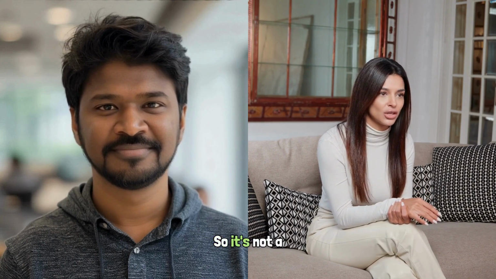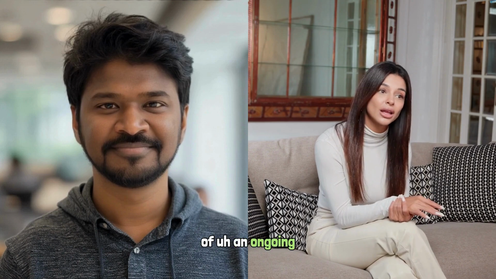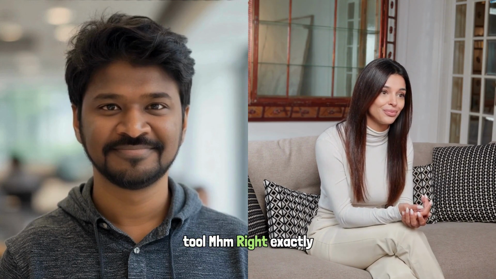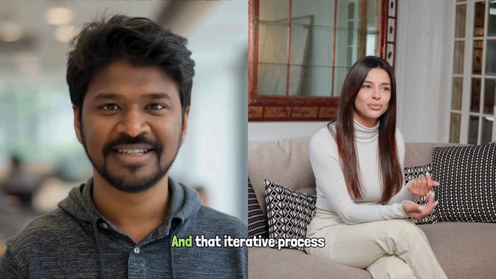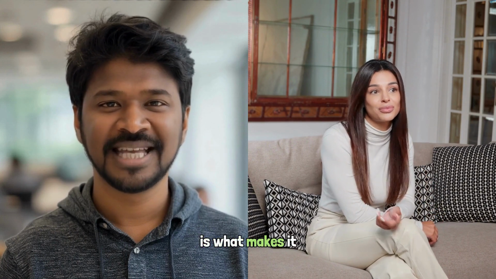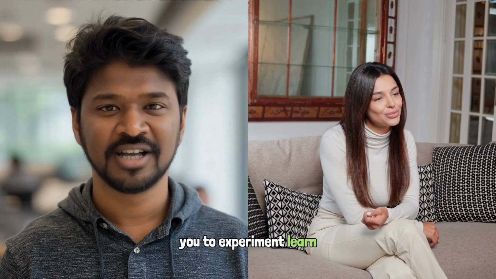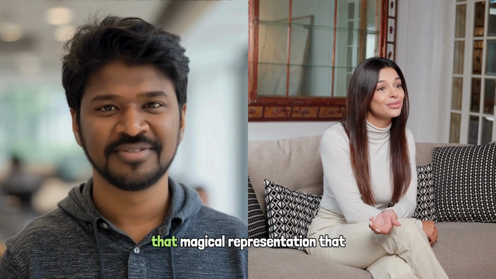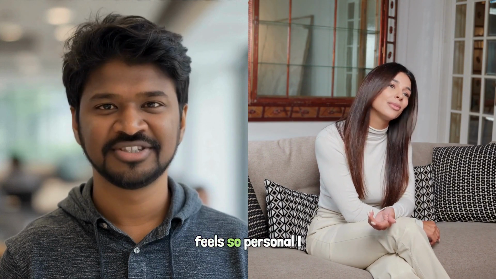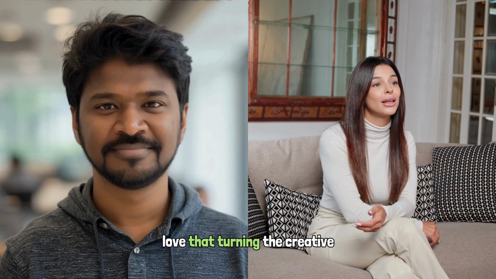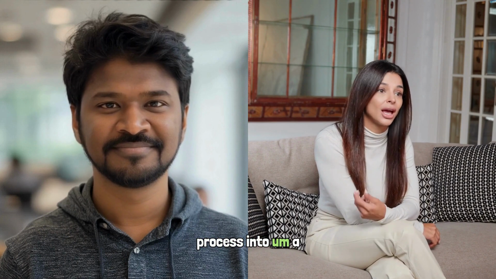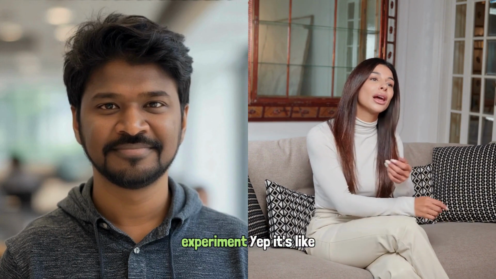Ah, I see. So it's not a one-shot deal. It's more of an ongoing creative dialogue with both ChatGPT and the art tool. Right, exactly. And that iterative process is what makes it so engaging. It empowers you to experiment, learn, and eventually land on that magical representation that feels so personal. I love that. Turning the creative process into a kind of interactive art experiment.